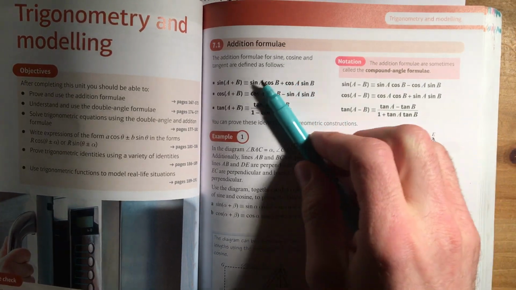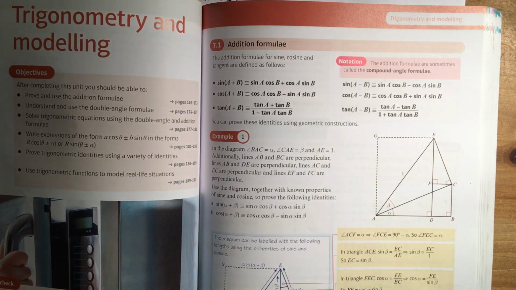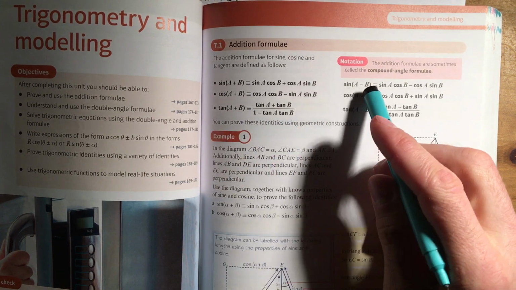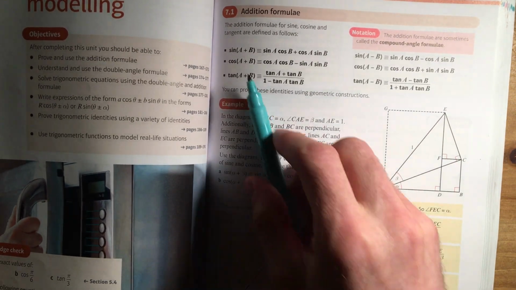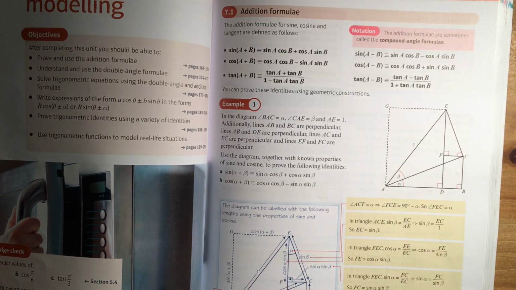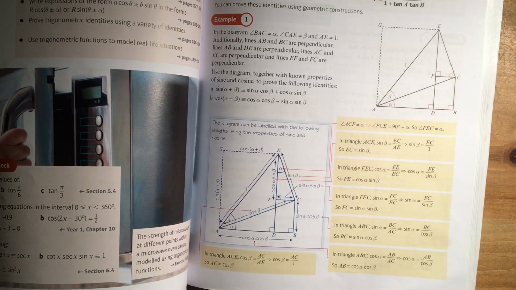Okay, in chapter 7, we are starting by looking at what we call the addition formulae, or the sine A plus B, cos A plus B formulae. And there's 6 of these, the sine, cos and tan, with pluses and with minuses. Now, the first 2 of these, sine A plus B and cos A plus B, we can prove, but if you have a look in example 1 in the textbook, that's how we prove them.